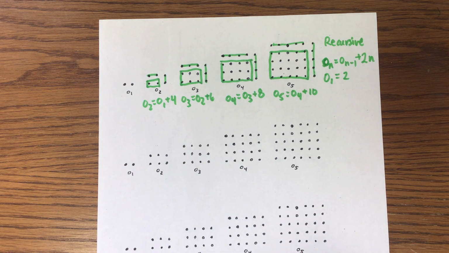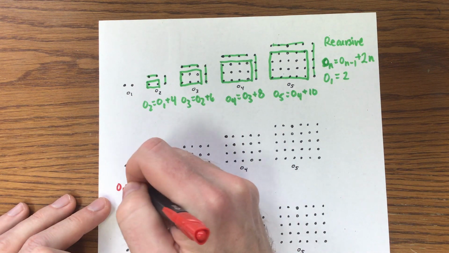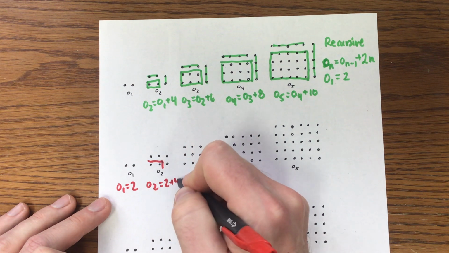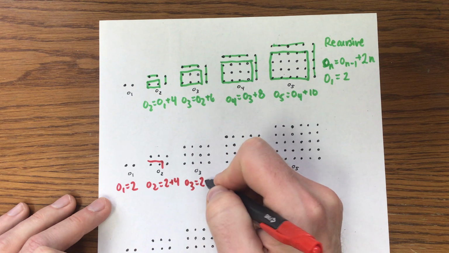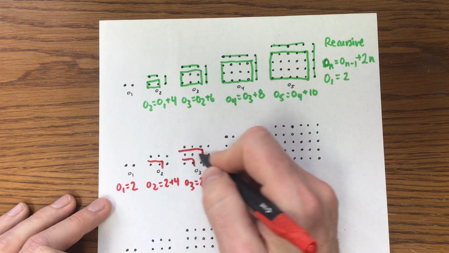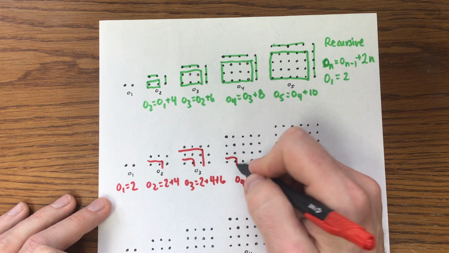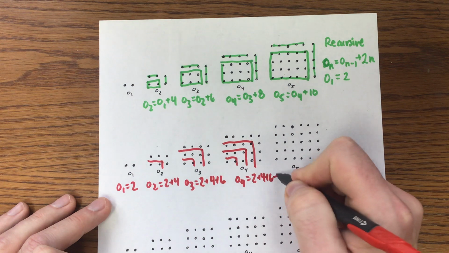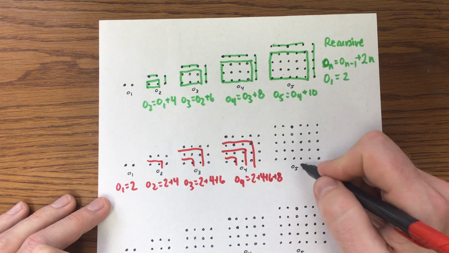Let's take a look at the formula where I'm looking at adding up a group of numbers. So O1 is just 2. O2 is 2 plus 4. O3 is 2 plus 4 plus 6. O4 is 2 plus 4 plus 6 plus 8. Are you seeing the pattern?